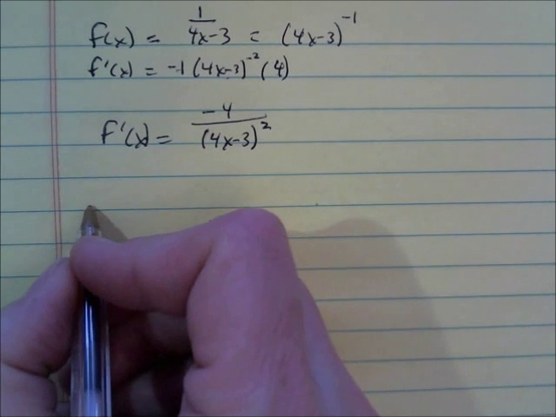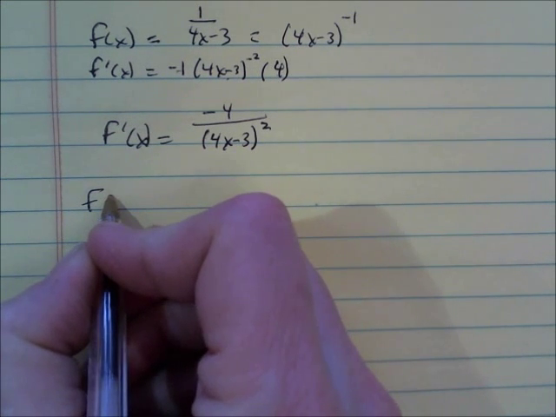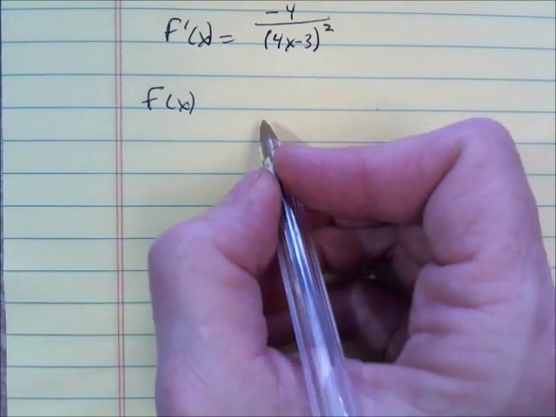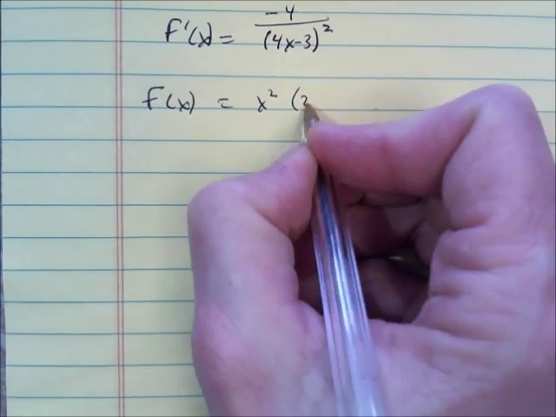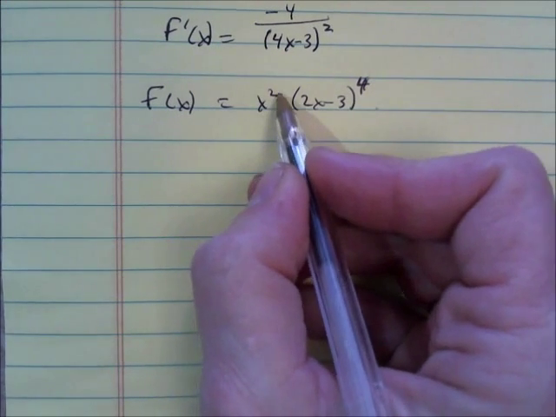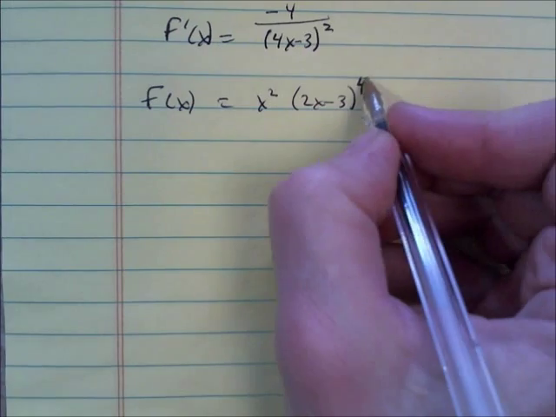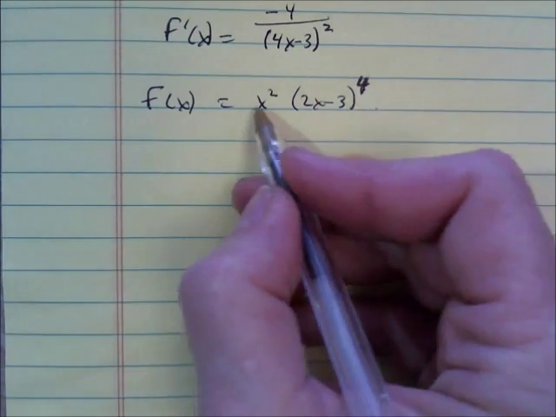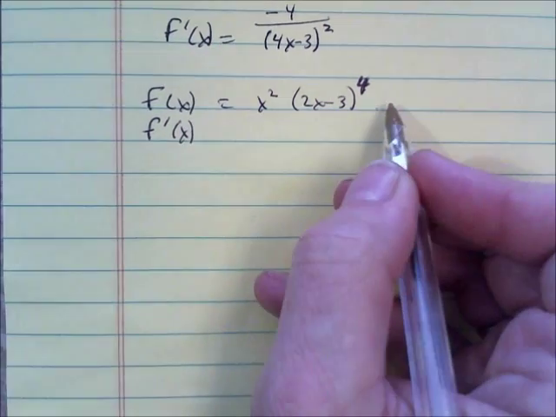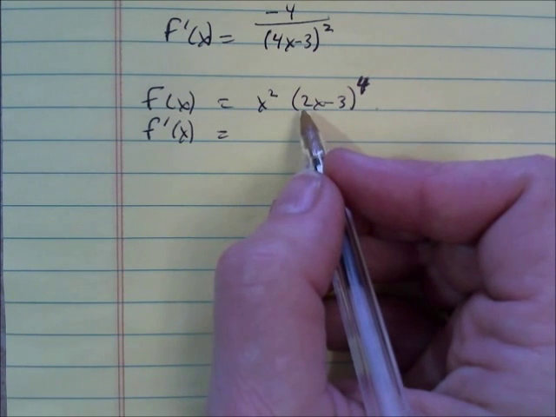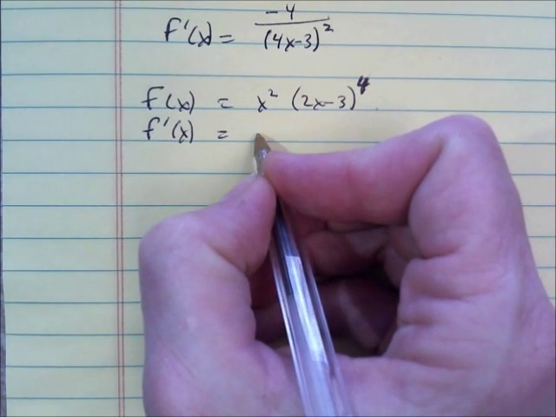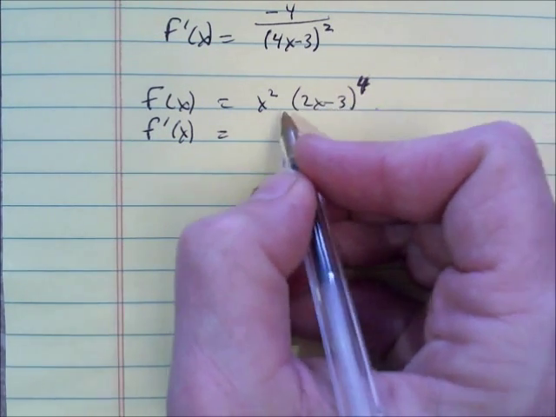Oh, let's do an example where we have to use the product rule. Here's your next example. Let's say f of x is equal to x squared times 2x minus 3 all raised to the 4th power. Please don't even think about distributing the x squared into this binomial because it has an exponent on it. You couldn't do that. You just have to leave it like this. So you would have to use the product rule to find the f prime of x. So the product rule says it's the first times the derivative of the second, plus second times the derivative of the first.